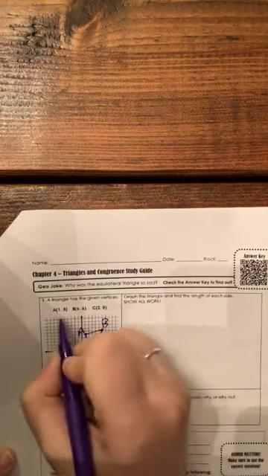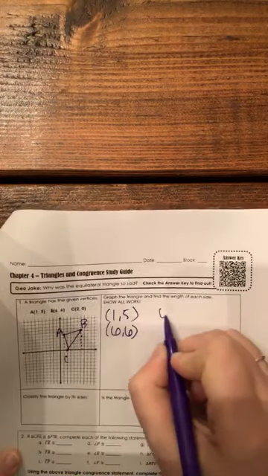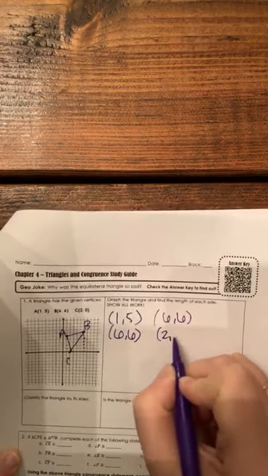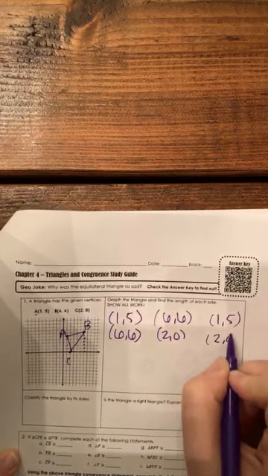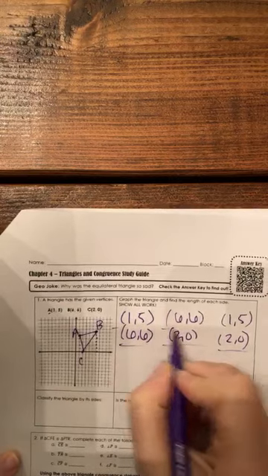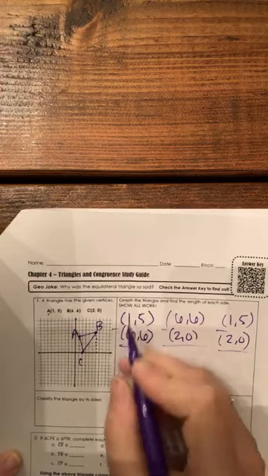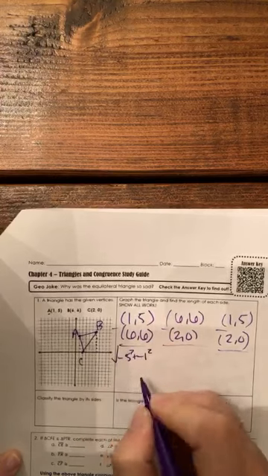So I would just line them up. I would do 1, 5, 6, 6, 6, 6, 2, 0, and then 1, 5, 2, 0. And then do the distance 3 times. Minus, minus, minus. 1 minus 6 is -5. 5 minus 6 is -1. Square them, add them, take the square root.